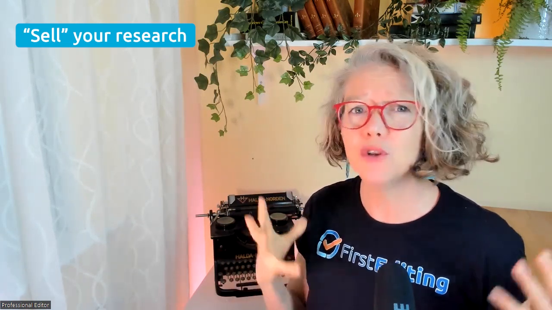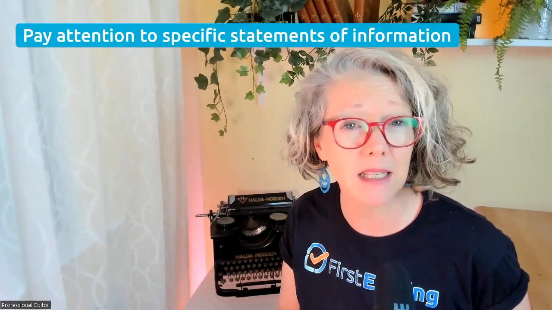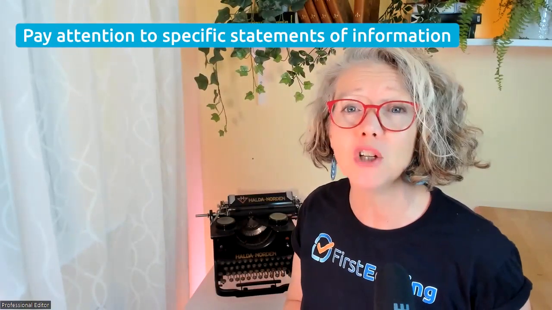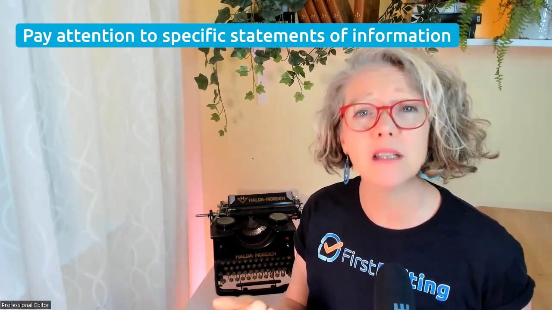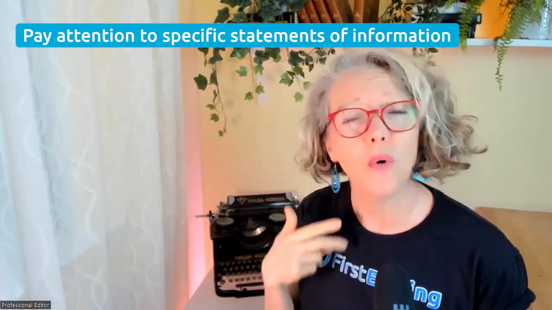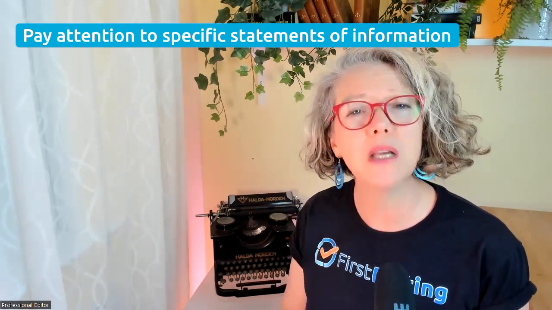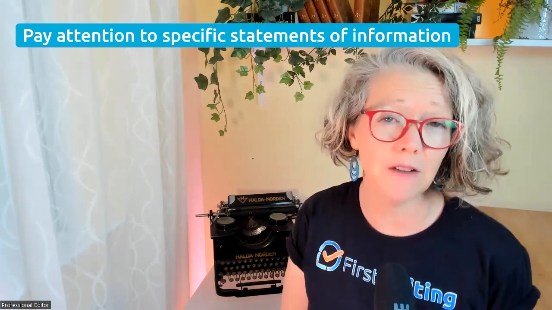First of all, try to keep in mind that your cover letter is where you essentially sell your research. This is because all journals are looking for research their readership will like. So if you show why your paper is worthy of publication and why it's so interesting to read, you're boosting your chances of getting published. And secondly, you should always pay attention to the specific statements of information that the journal requires. These are, for example, conflicts of interest, suggested reviewers, or a confirmation that all authors agree with the submission or have approved the final version.